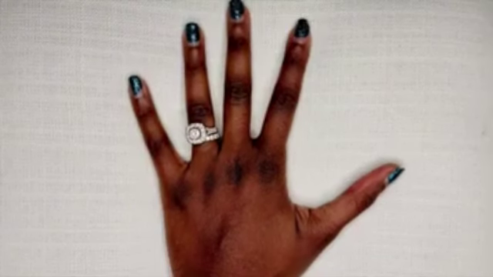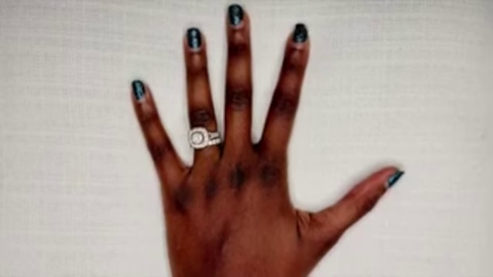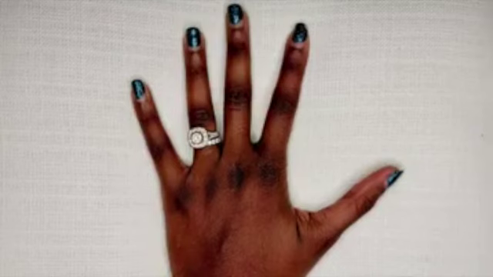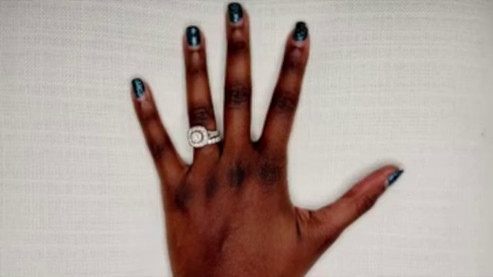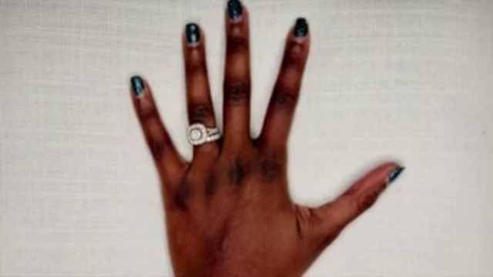Okay, good morning, everyone. So we're going to talk about the hand anatomy, and I am going to try to give you my best explanation and tips so it can be super simple for you and you can remember your hand anatomy with complete ease. So let's talk surface anatomy.